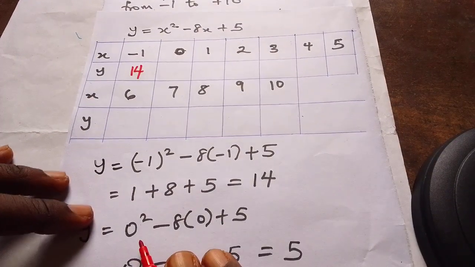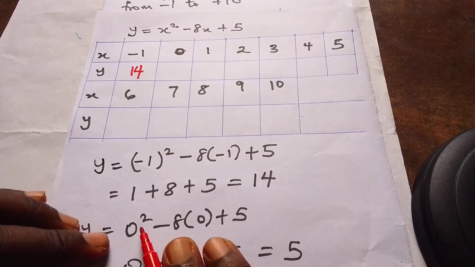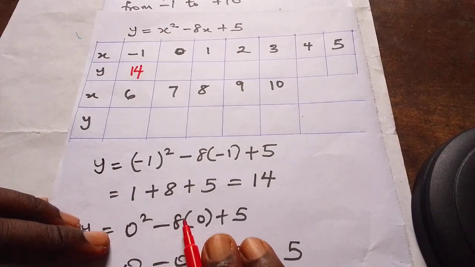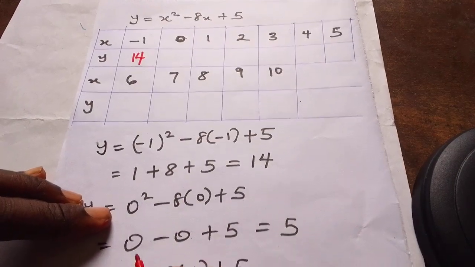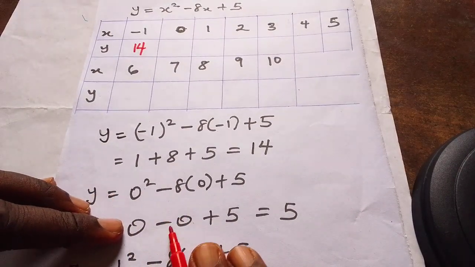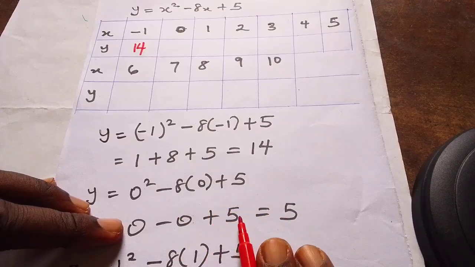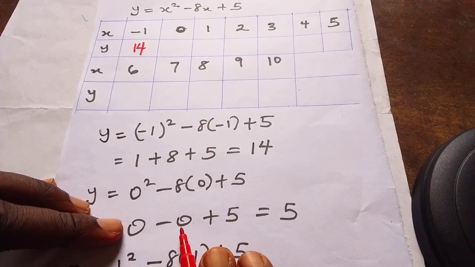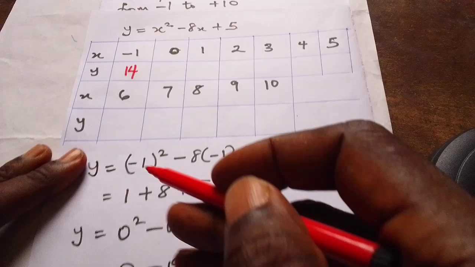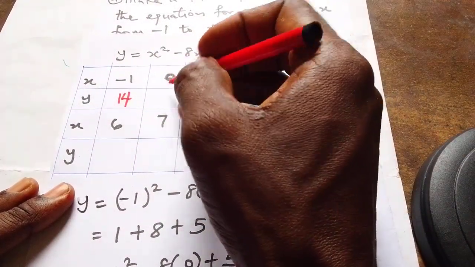Then when x is 0, what will be the value for y? You substitute into the equation. So 0 squared minus 8 times 0 plus 5. 0 squared is 0, minus 8 times 0 is 0, plus 5. So that means 0 minus 0 plus 5 gives us 5. When x is 0, y is 5.